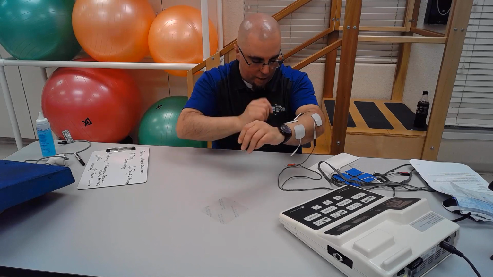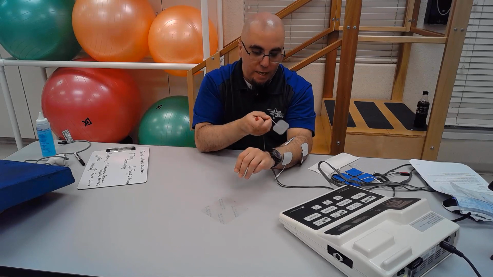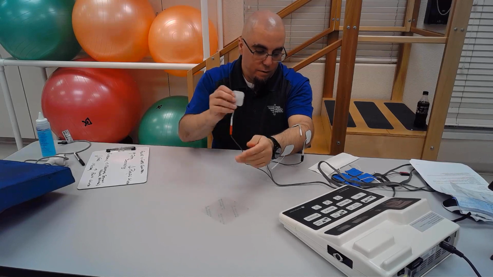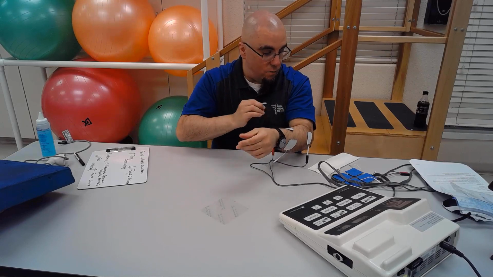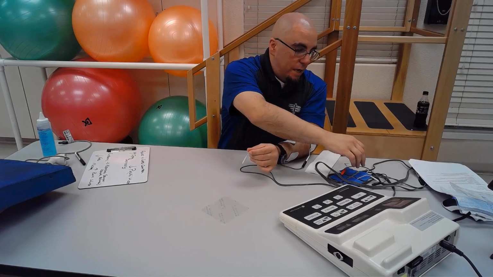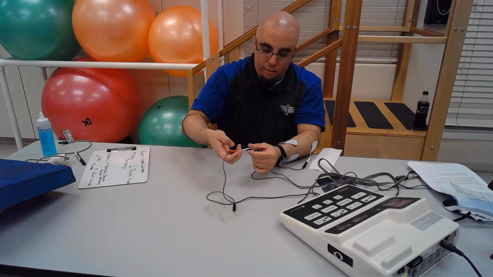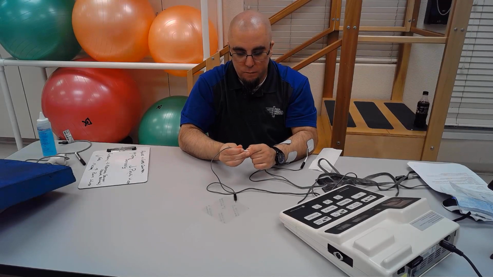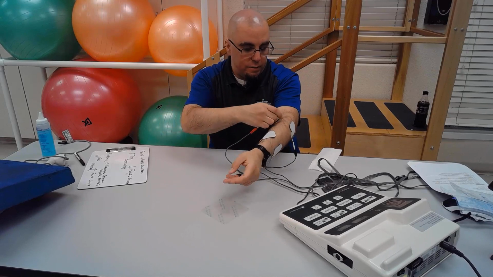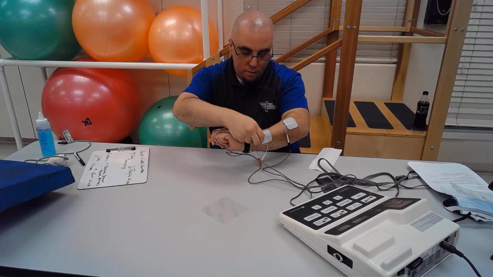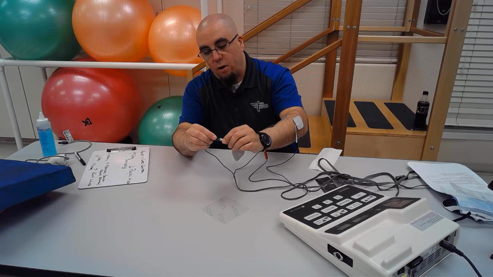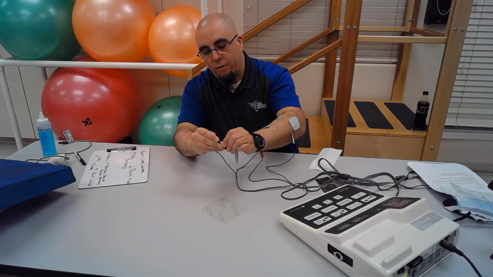Remember, with IFC, we want it to be in an X formation. So there's channel 1, then we take channel 2 and cross it over the other way. Ideally, if the patient has hair like my arm, we want to go ahead and remove that hair as well.